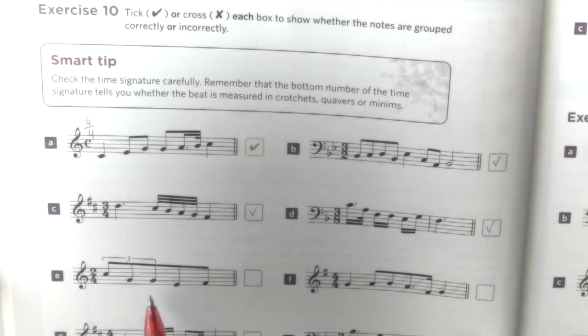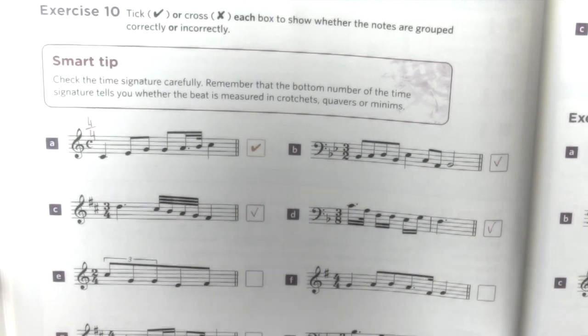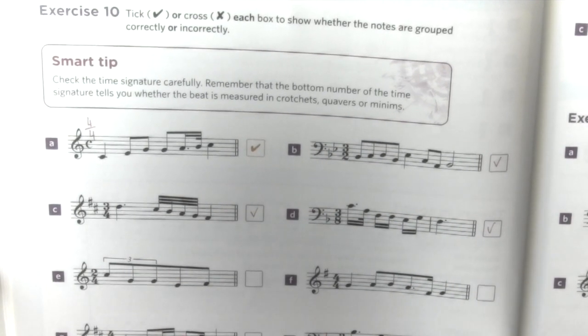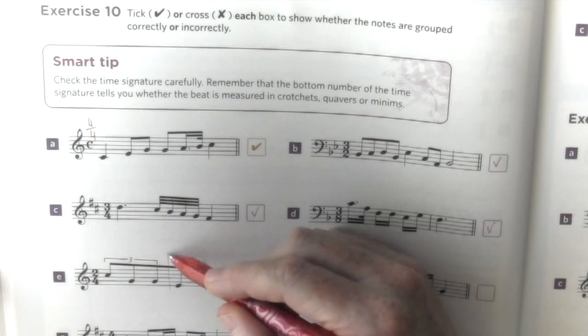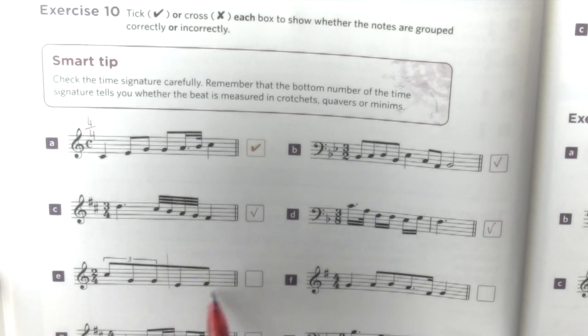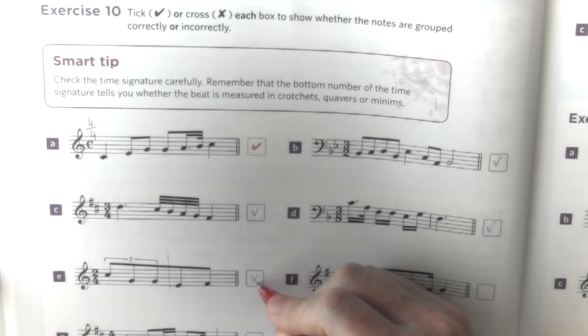2/4, we need to see 2 movements. Do we see them here? Not really. Where's the middle of the bar? Here, but it's very confusing. We really struggle to count. These should have been separated because there you could see 1 and 2. So this is incorrect.